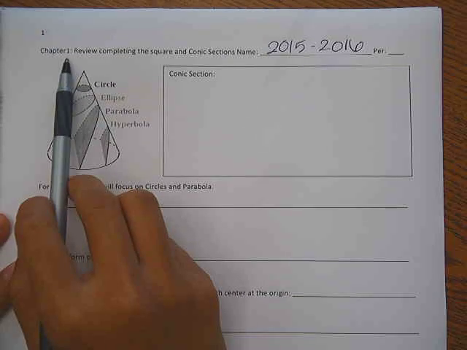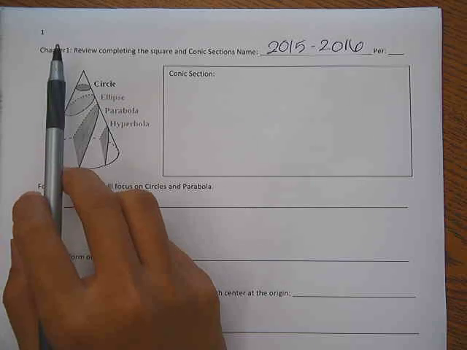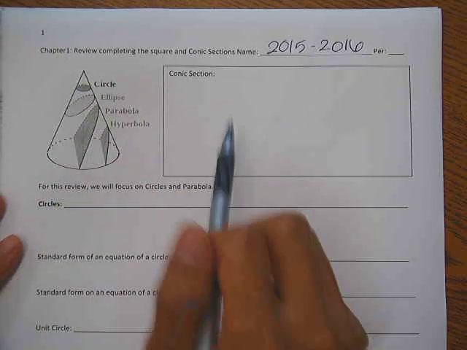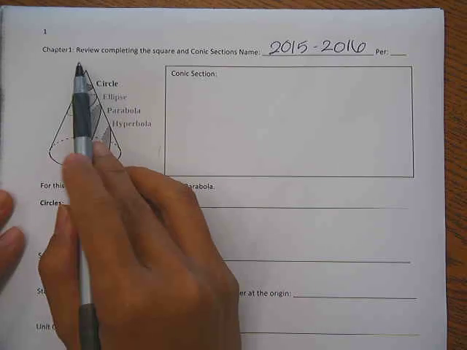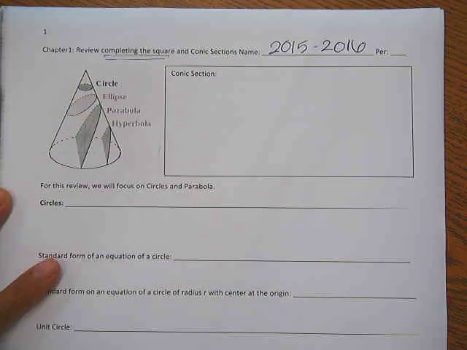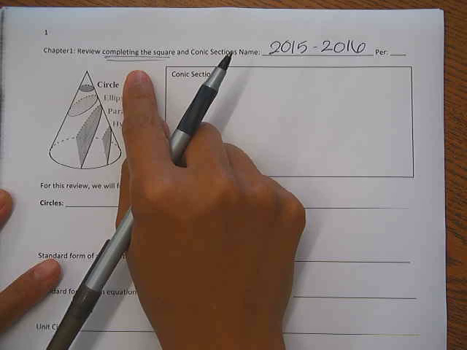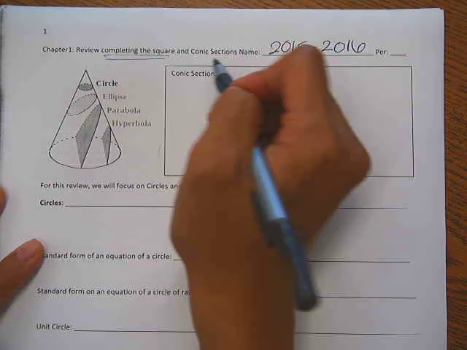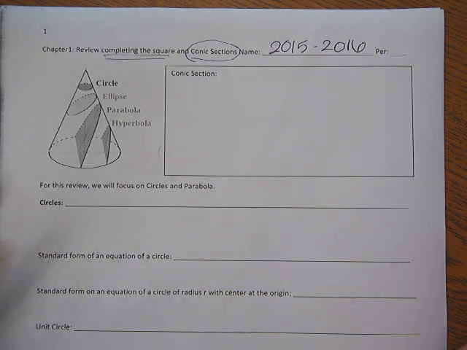So this is chapter 1, which is a review of algebra 2 or even algebra 1, but I really think it's algebra 2. We are going to review completing the square, which is one of the many concepts that will be very important to us, and we are going to review conic sections.